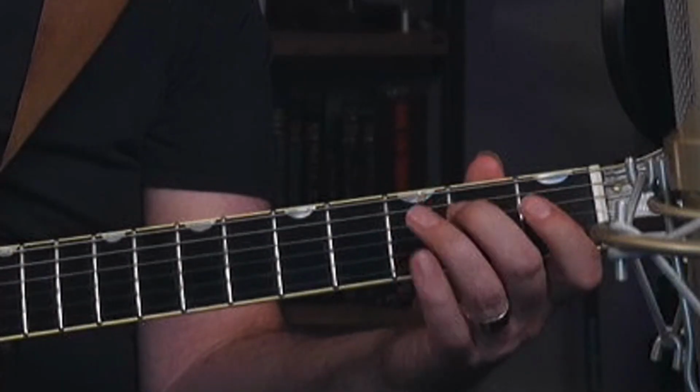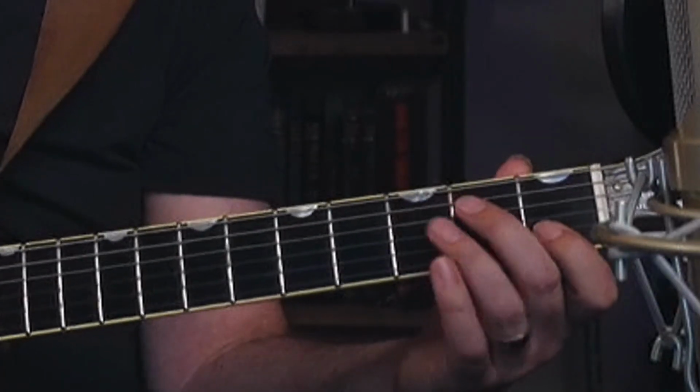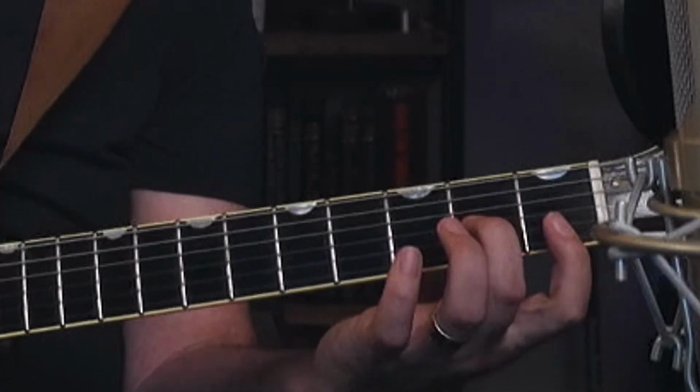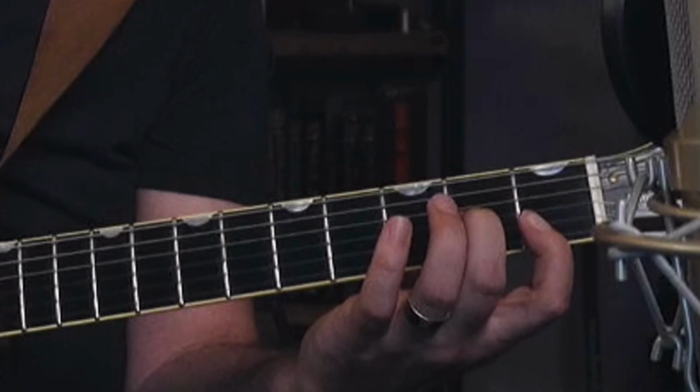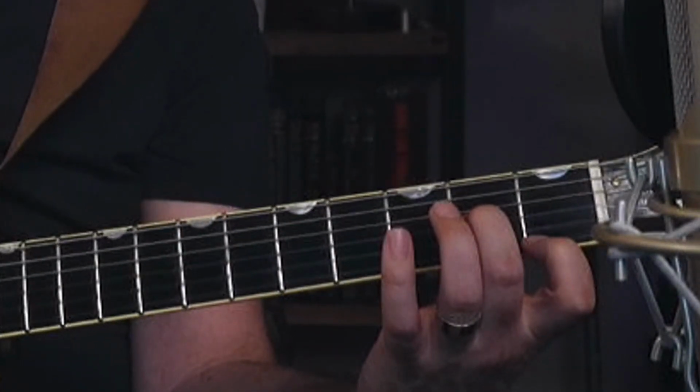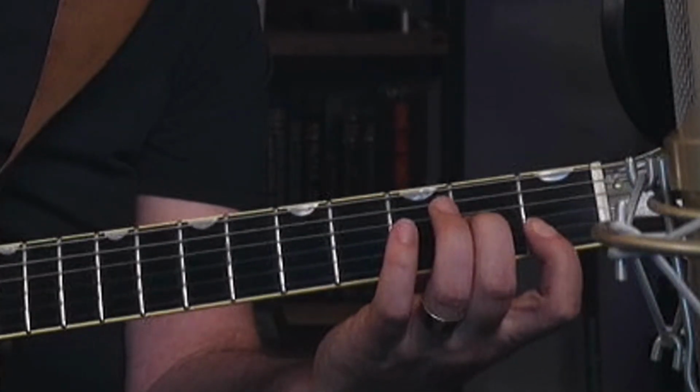And then basically once you know your intervals, you can start to move these notes around. So there's my 7th, right? So I could turn that into a D minor 7 chord or a D minor 6. So you just gotta start to play around with these shapes.